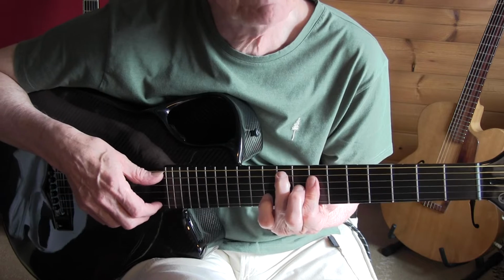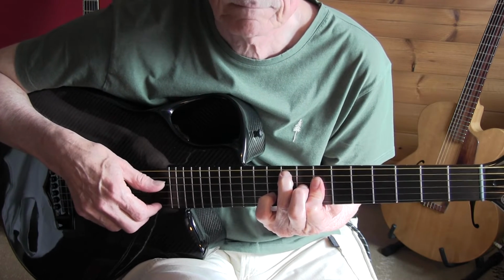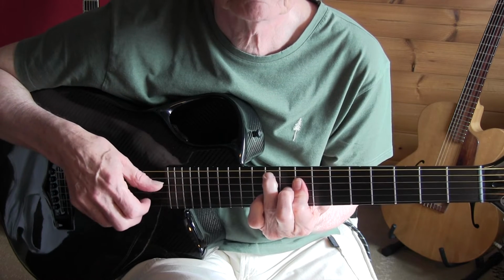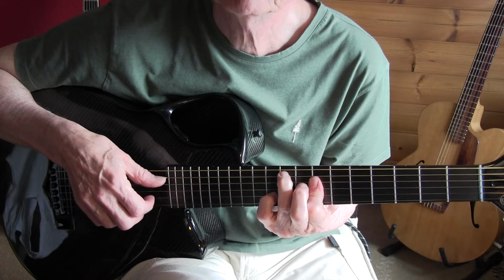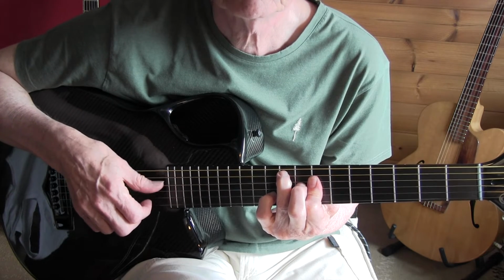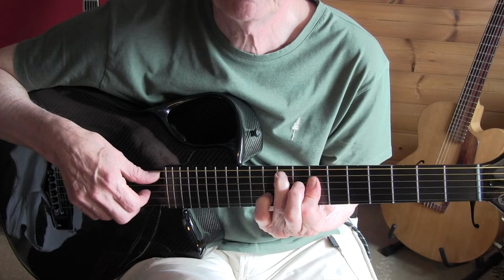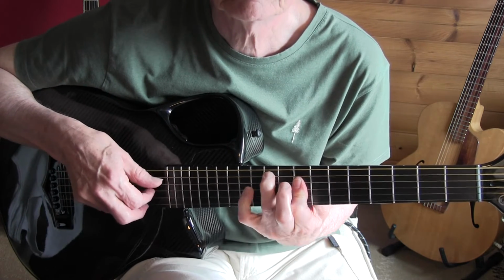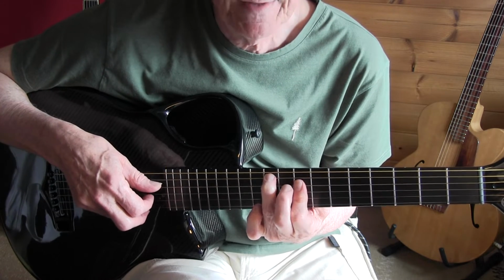So we keep that bass. So one more time. And here the open E string sounds really nice. That's the next bar.